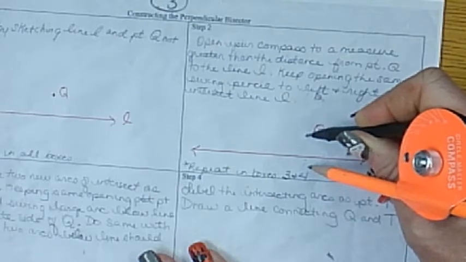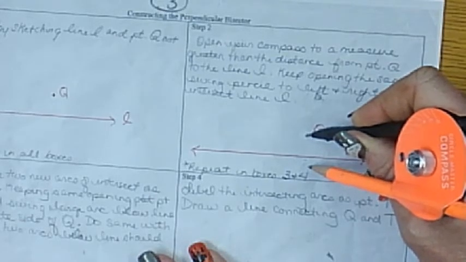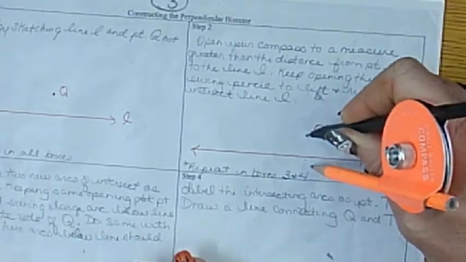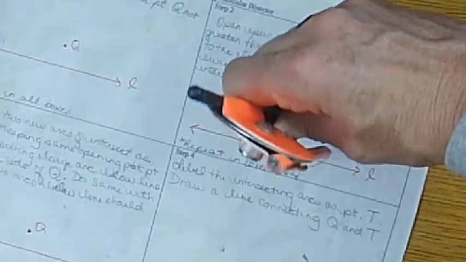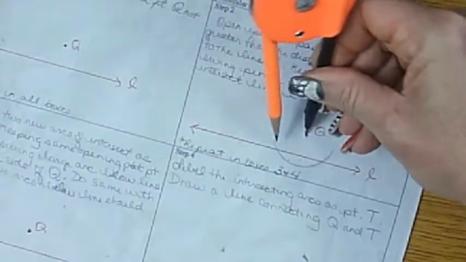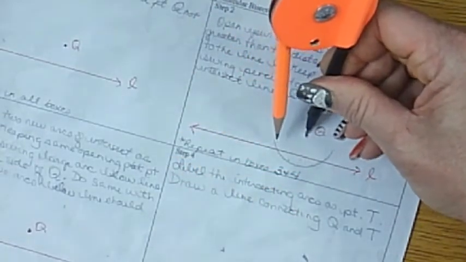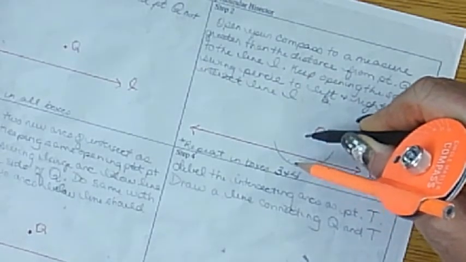Okay, we good? Now again, swinging your pencil or swinging your paper, it doesn't matter. We're going to make it so it intersects the line in 2 spots, kind of making a smiley face looking thing. So we're swinging it to the left and to the right so that it intersects the line in 2 spots. That's just by making the point on Q and the pencil further than line L. Keep that same opening and repeat that on your boxes 3 and 4.